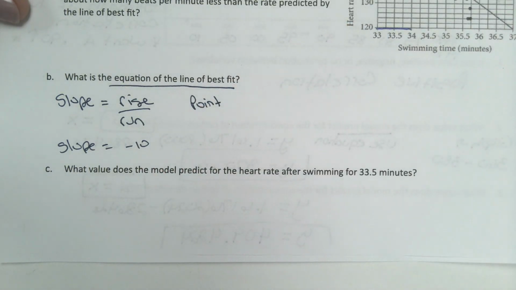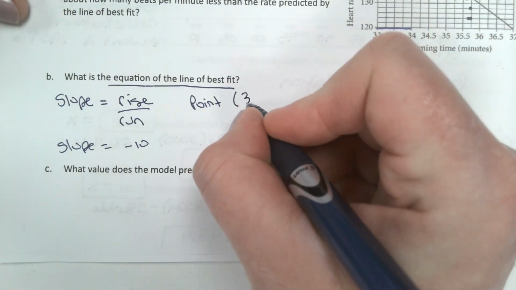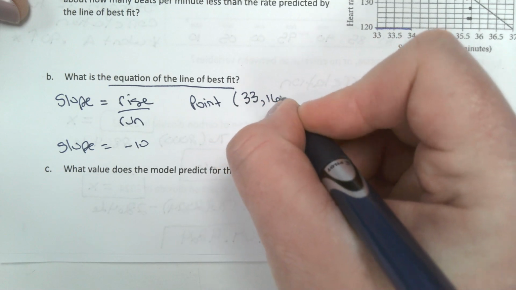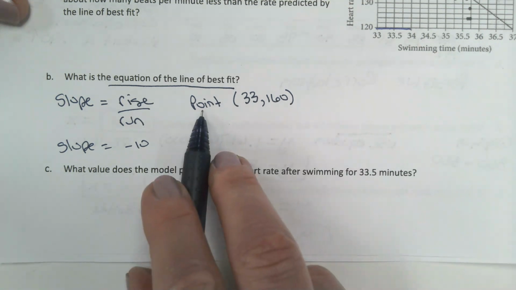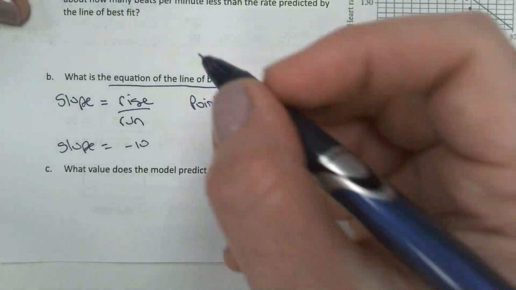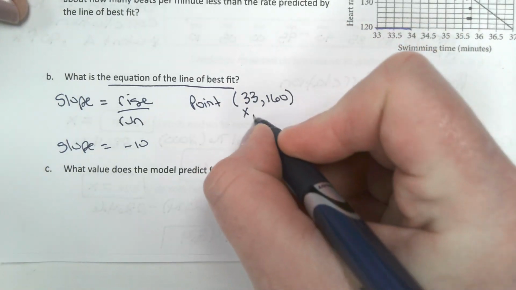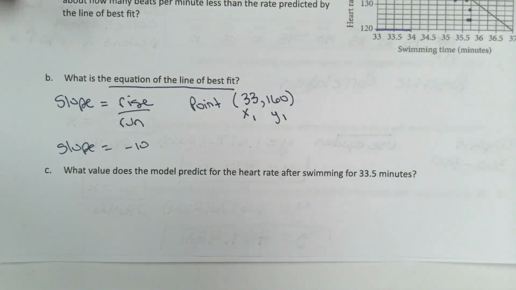There are many, many points on the line. I'm using the one at the top corner. I'm going to use the point 33, 160, although any point on that line would be fine. But when you choose a point, it has to be on the line. The point that you choose is your x1, y1 coordinate.